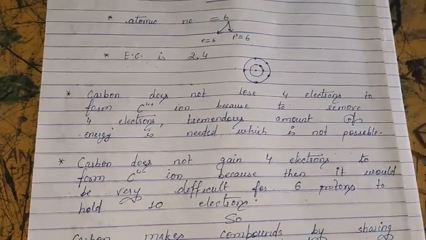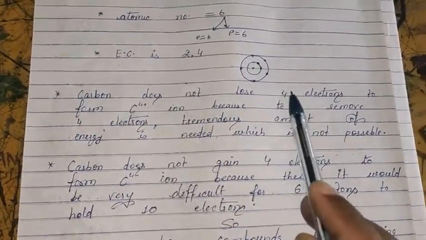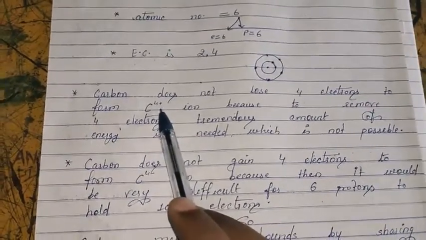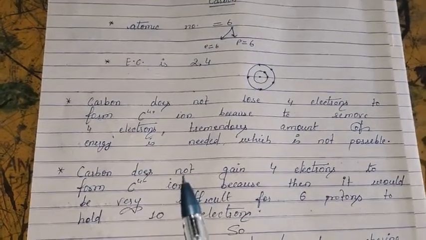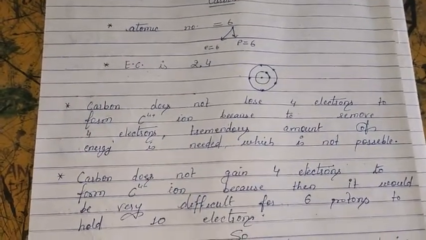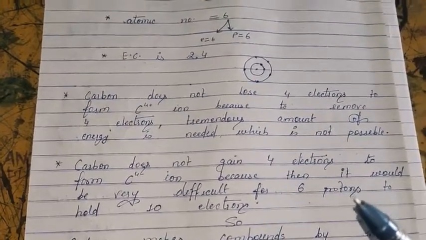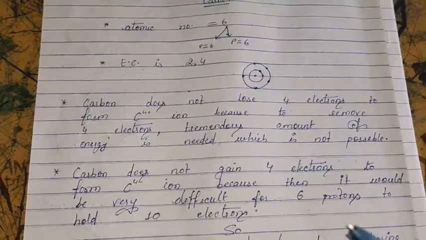Means if carbon wants to form cation, that is by losing 4 electrons to form C4+ cation, then to remove 4 electrons from one atom of carbon, a tremendous amount of energy is needed, which is practically not possible. That's why carbon is not capable of forming C4+ cation.